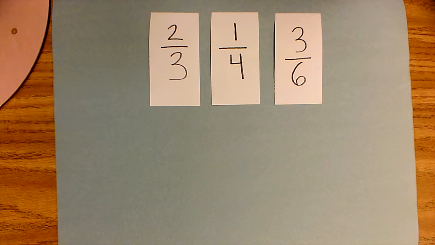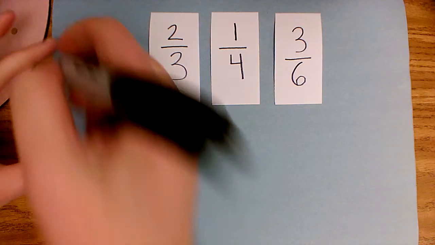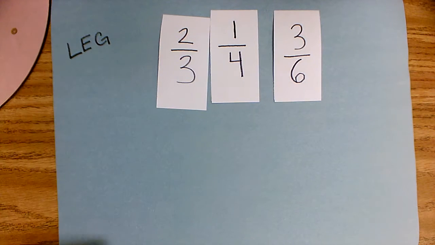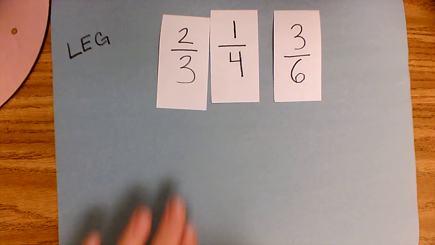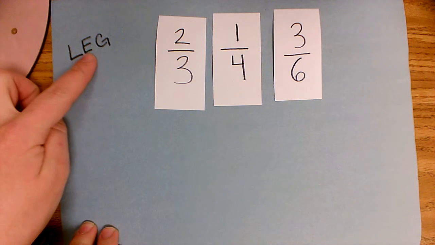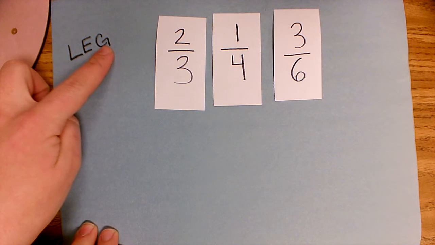This video is going to show you two strategies to use when you're comparing and ordering fractions. The first is LEG, and the second is cross multiplication. We're going to start with LEG. LEG stands for less than half, equal to half, and greater than half.